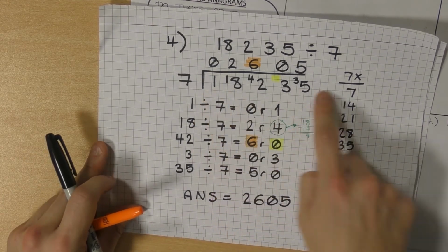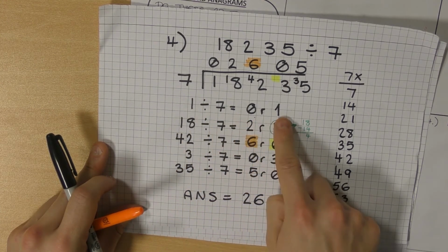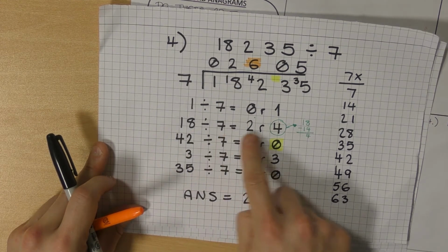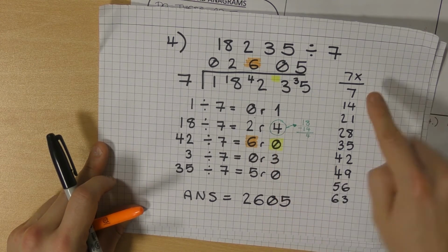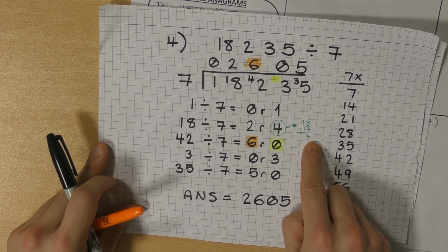We then start from left to right and divide 1 by 7. 1 divided by 7 is 0 remainder 1. The 1 carries over to the 8 and makes it 18. 18 divided by 7 is 2 remainder 4. The remainder of 4 is made by working out 2 lots of 7 is 14. Take it away from 18, and that gives what is left over.